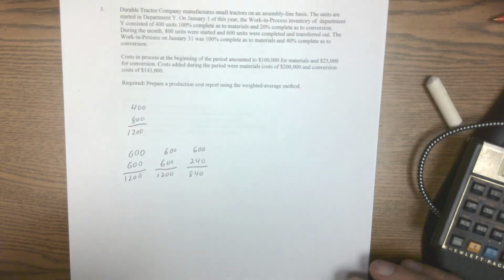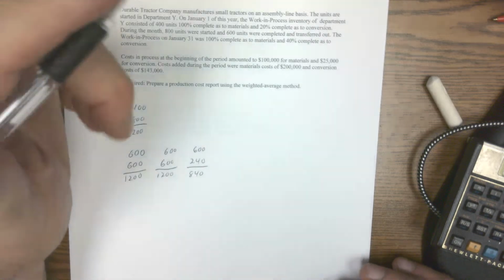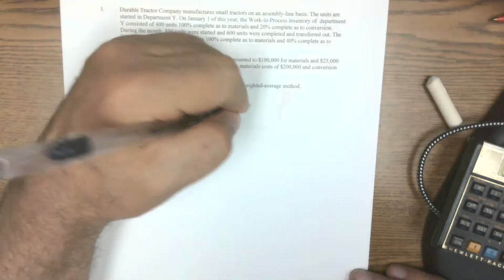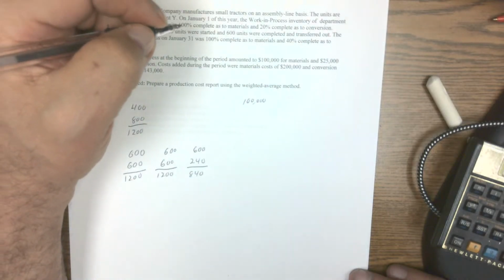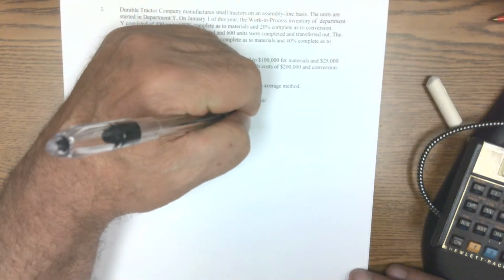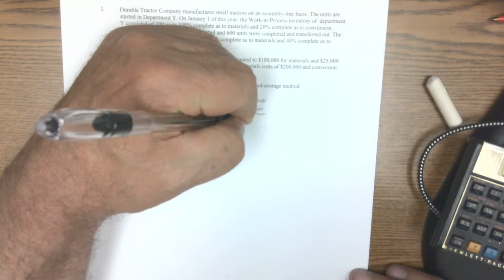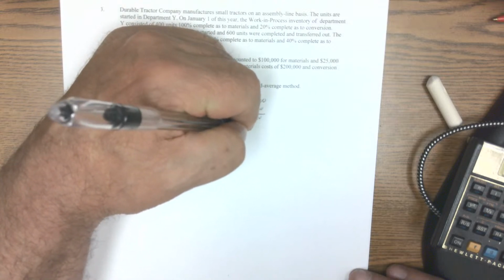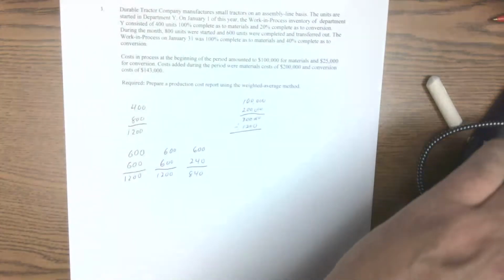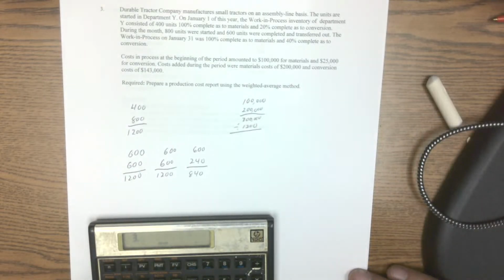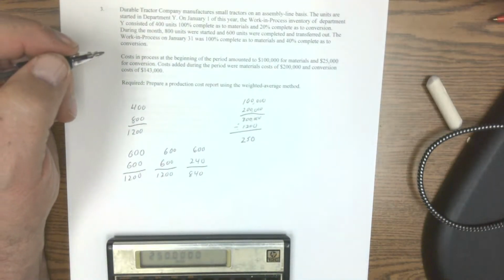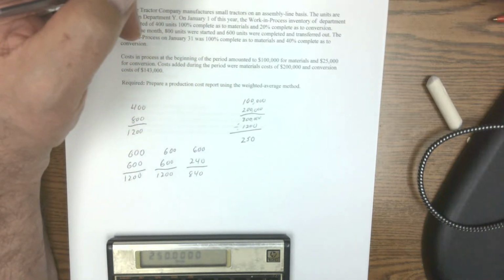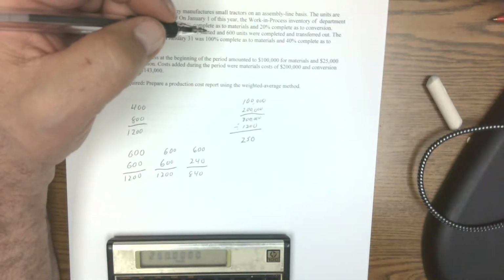Then we need the cost, the cost per equivalent unit. So we had 100,000 beginning, 200,000 in materials is a total of 300,000 divided by 1,200 is 250. Okay. That's our cost per equivalent unit for materials.